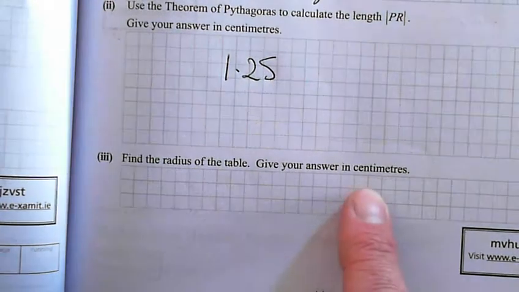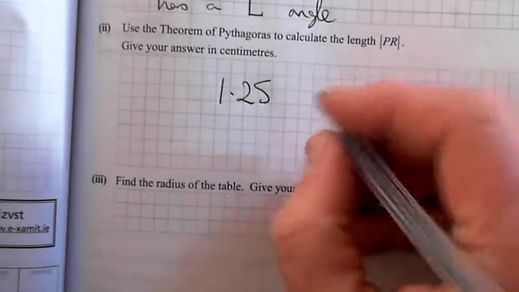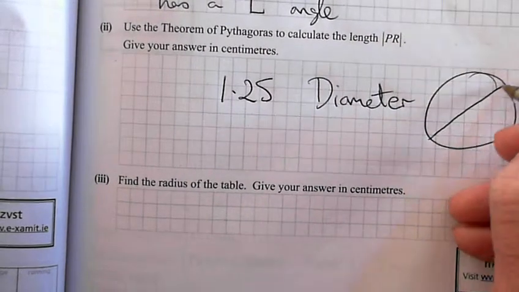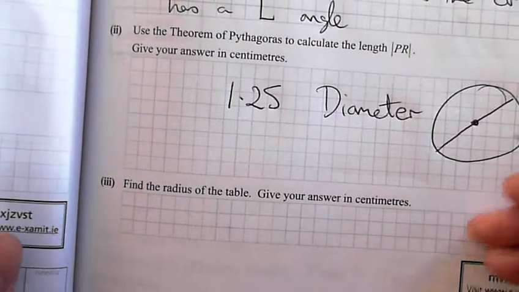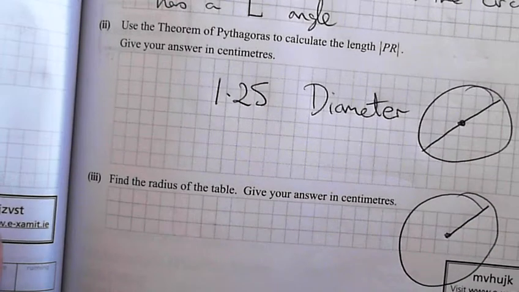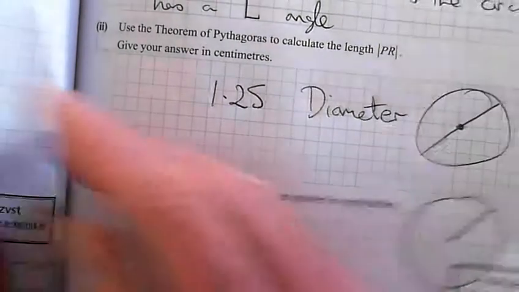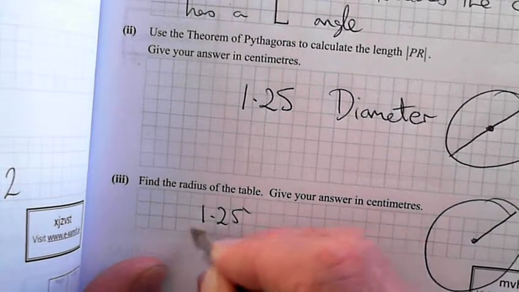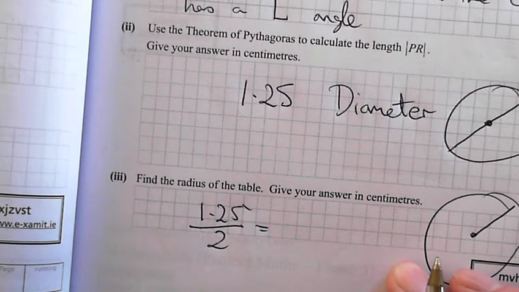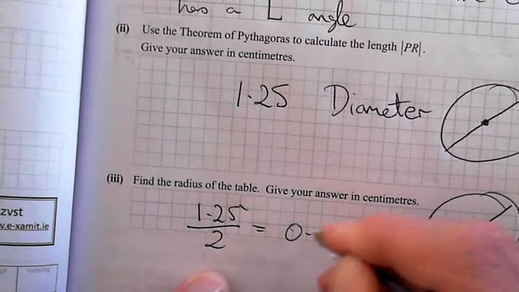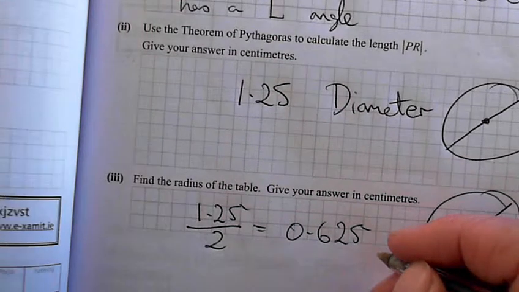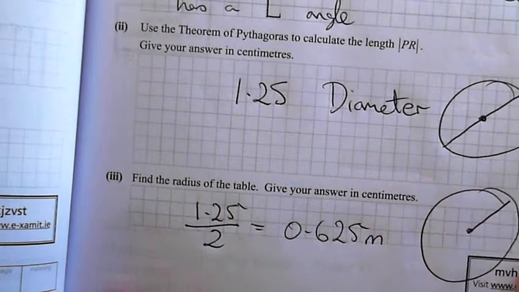Find the radius of the table in centimeters. So this is the diameter. The diameter is the full way across. So how do you calculate the radius? What's half the length of 1.25? Divided by 2. 5/8 or 0.625. And that was in meters. Okay.